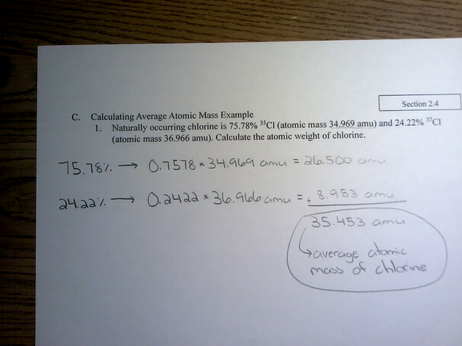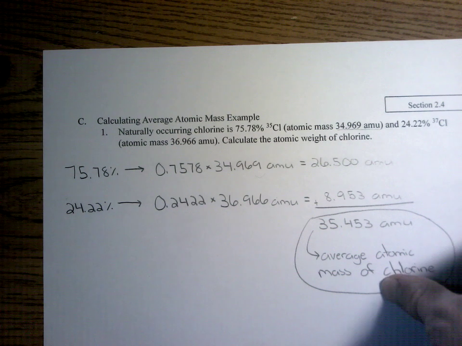All right, so two more things that I want to talk about before we end notes here.